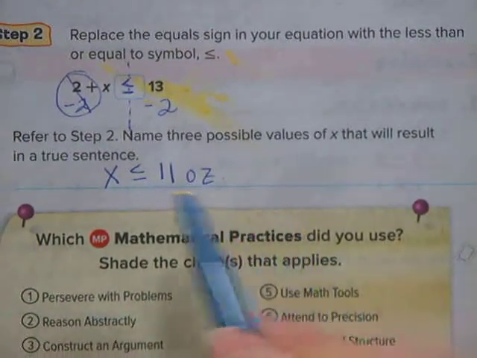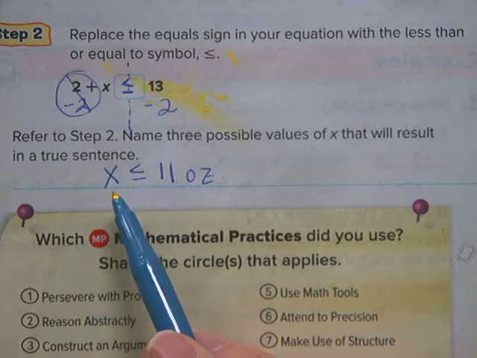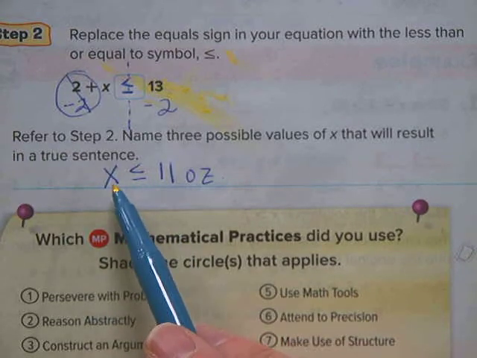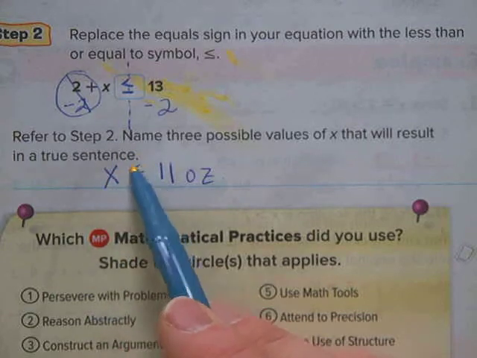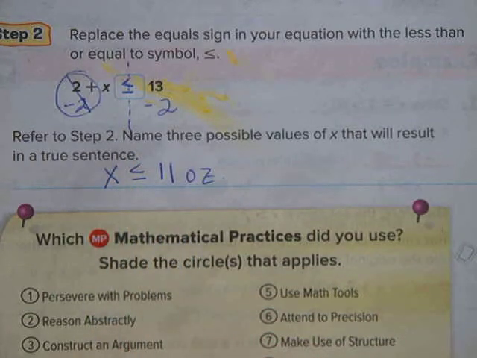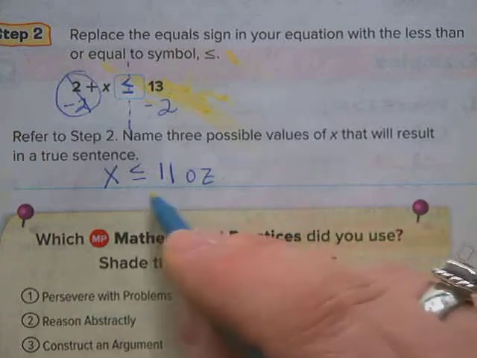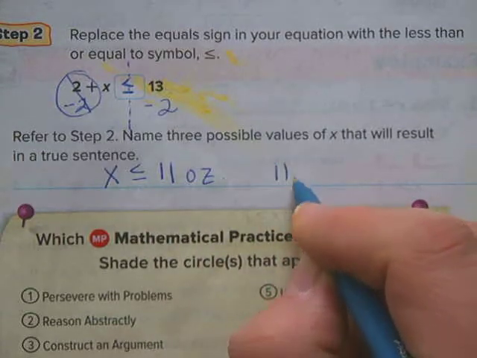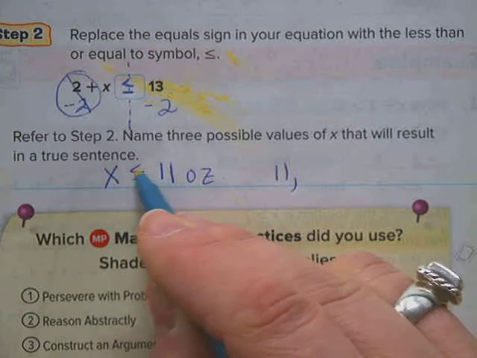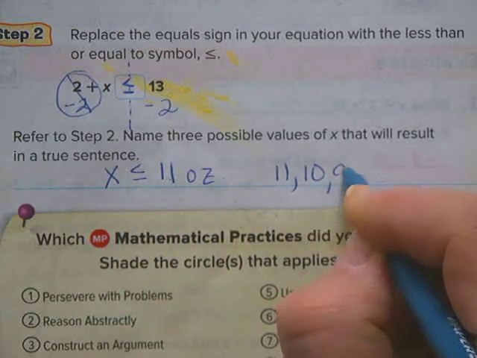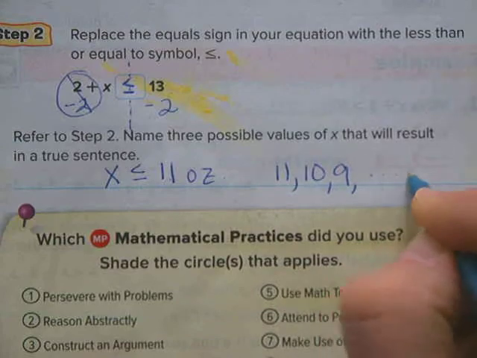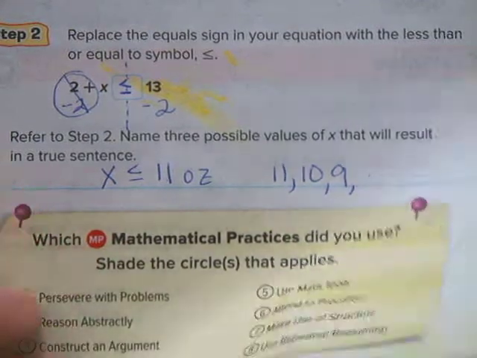Okay, so name 3 possible values of x that will result in a true statement. So what would 3 possibilities for the weight of our pictures be if it has to be less than or equal to 11? So could it be 11? Yep, 11 could be less than or equal to 11. 10, 9, and so forth.